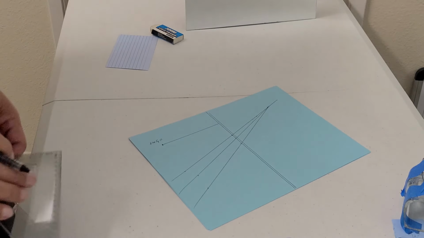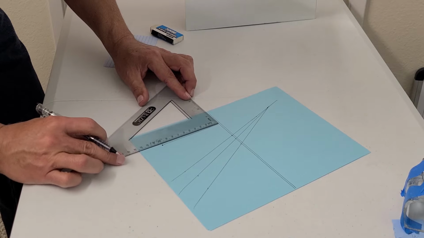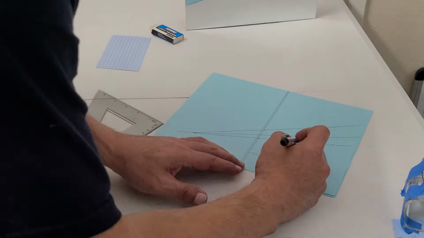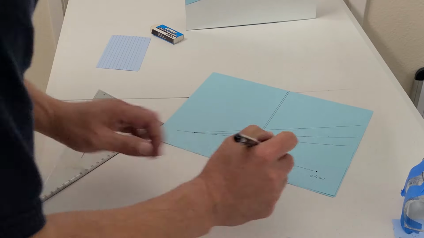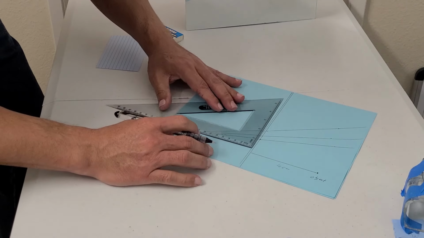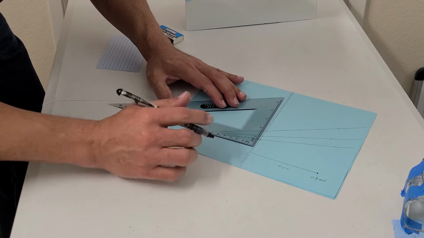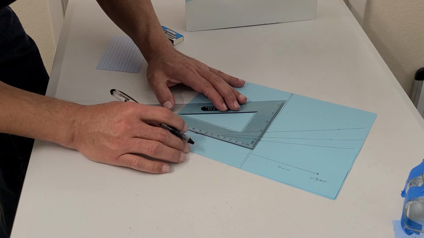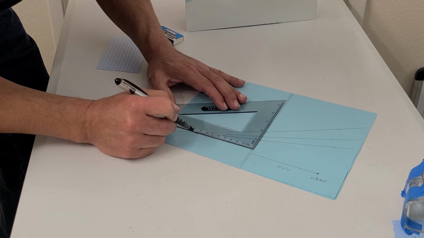Now if we measure the distance from here to here, it's about 10 centimeters. Right here we have 10 centimeters. What should be the distance from here to here? Actually, from the reference line, the first one, it's going to be 9.3 centimeters.